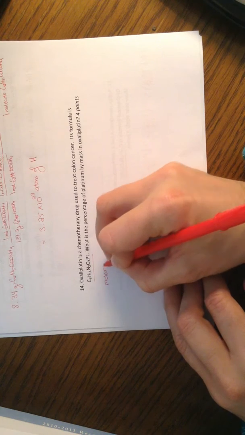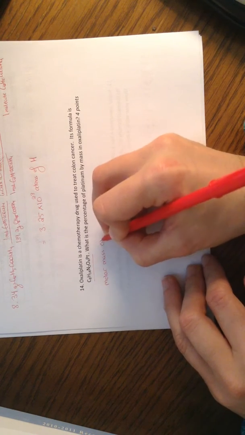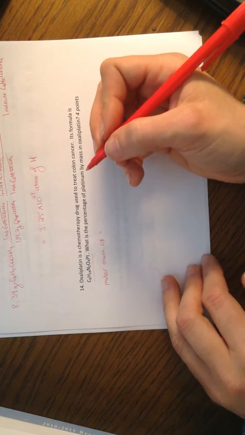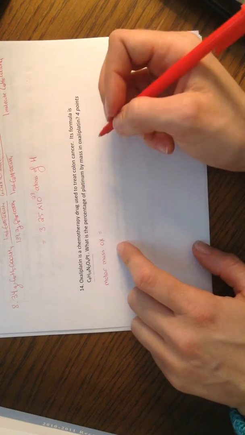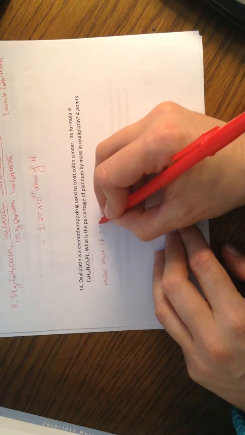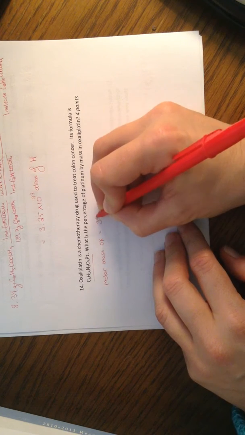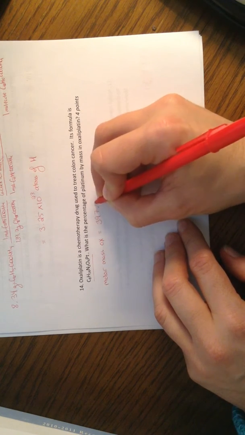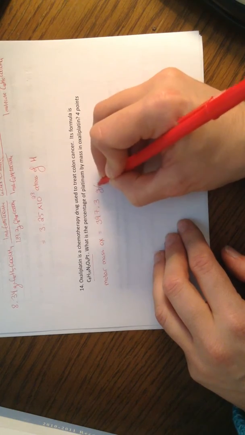All right, so step 1, molar mass of ox. I'm just going to abbreviate it like that. Now, I'm not going to write out how we calculate this. We use the periodic table and these atomic masses, and we should get 397.3 grams per mole. Again, I'm going to 1 decimal place.